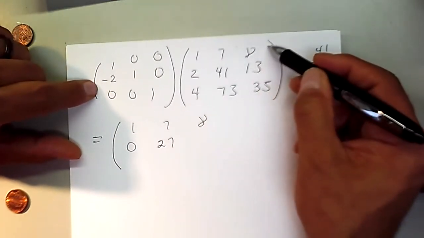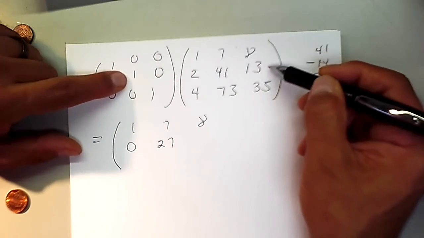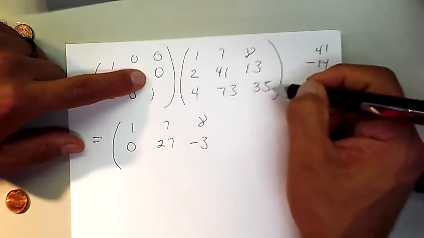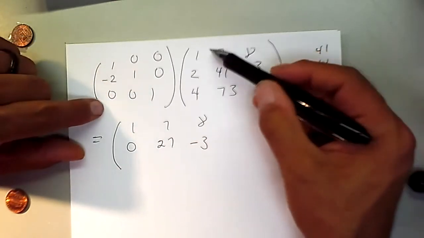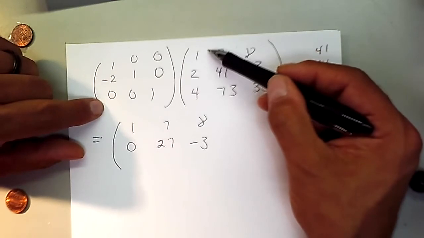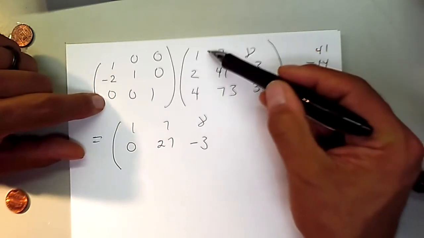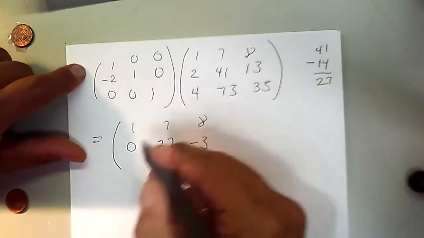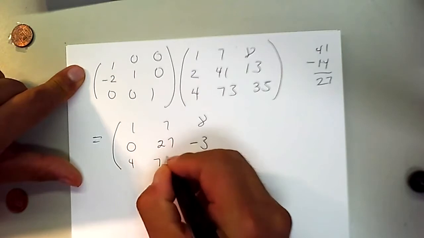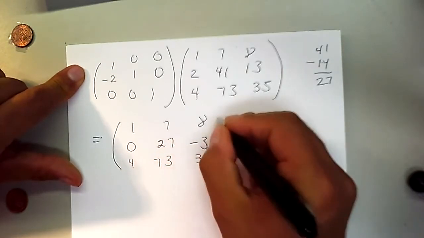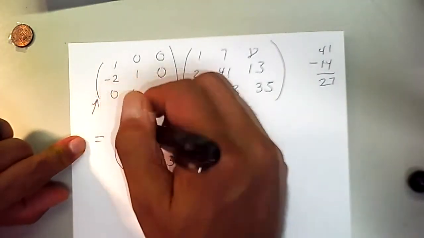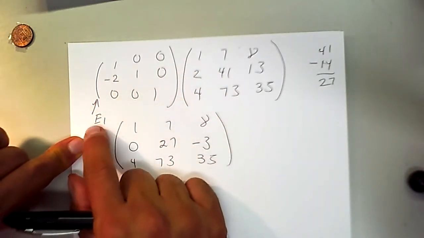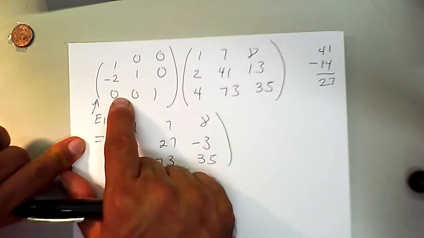Okay. And then -16 plus 13, well, that's -3. And then we're adding 0 times 35 with that. So that doesn't count. And then we are picking up the third element on each one of the columns. So we got 4, 73, 35. Okay, so this one matrix is our first elimination matrix. I'm going to call it E1, the first elimination matrix.